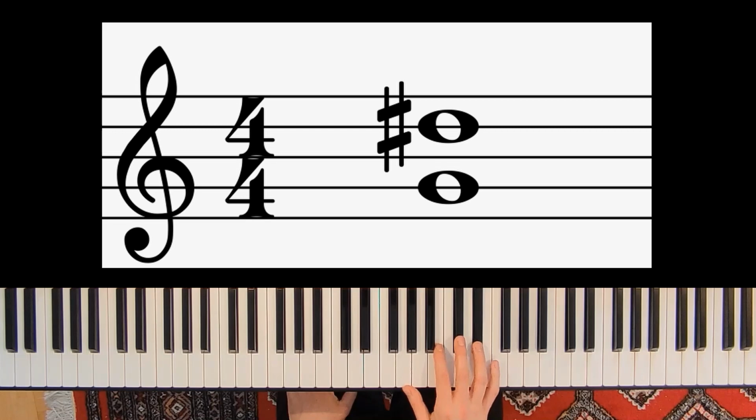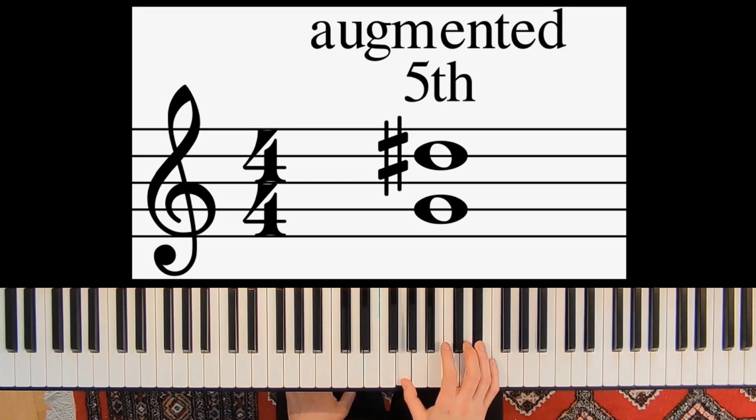Now, next example, D sharp to G. This is 1, 2, 3, 4, 5, but we have an extra half step, so this is an augmented fifth. Remember, perfect intervals don't have major or minor, so this would be a perfect fifth, but we have a sharp sign, so this is an augmented fifth.